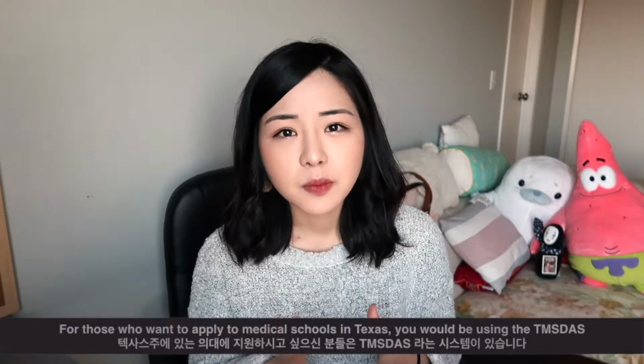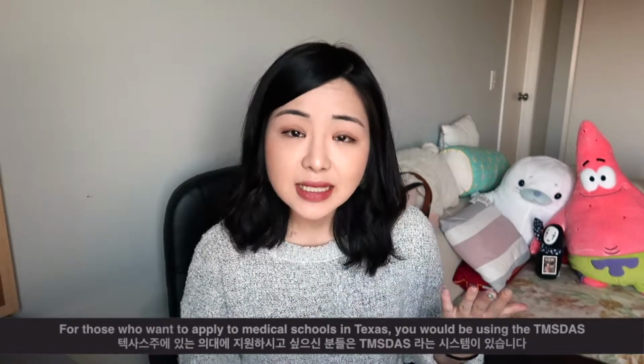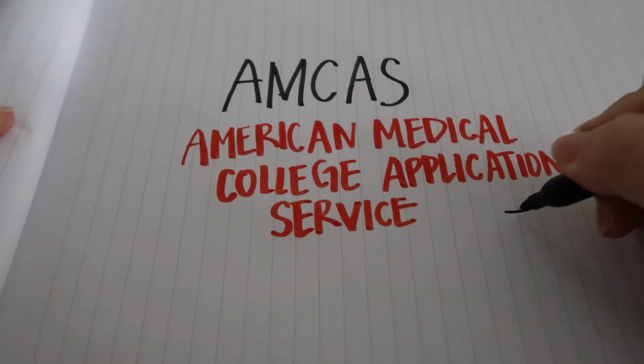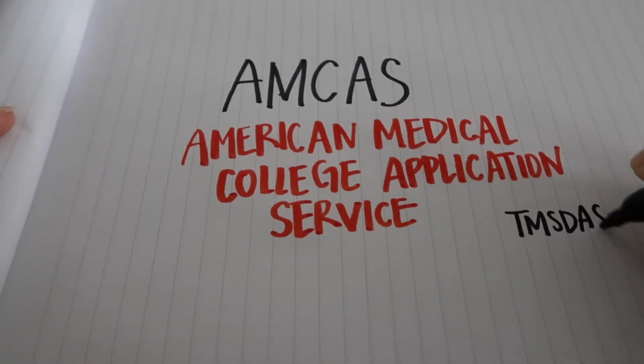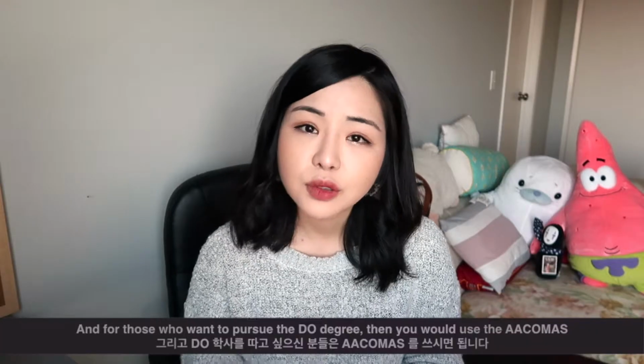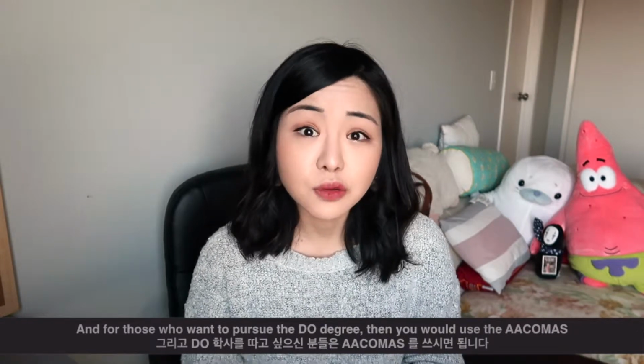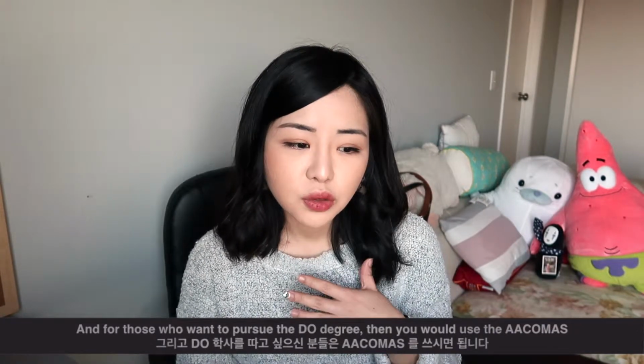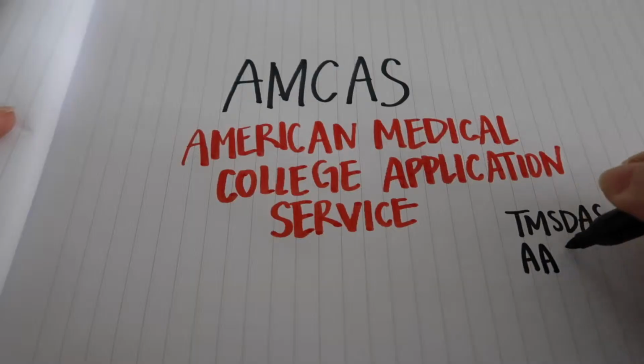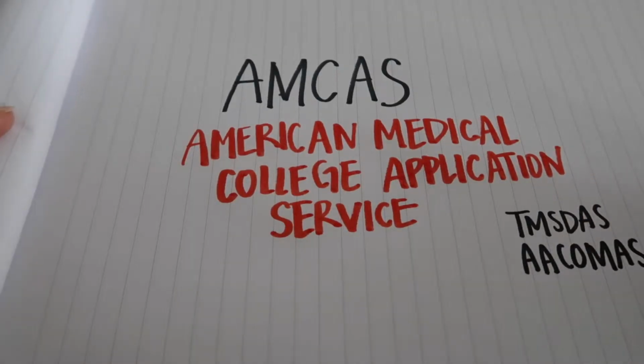For those who want to apply to medical schools in Texas, you would be using the TMSDAS, which stands for Texas Medical and Dental Schools Application Service. And for those who want to pursue the DO degree, you would use the AACOMAS, which stands for American Association of Colleges of Osteopathic Medicine.